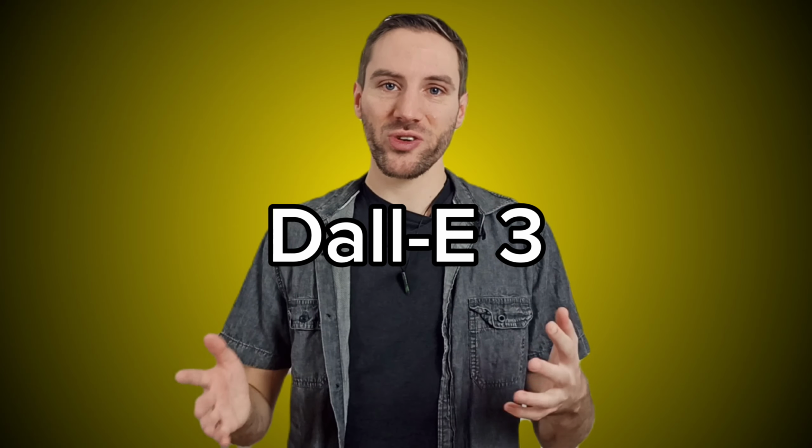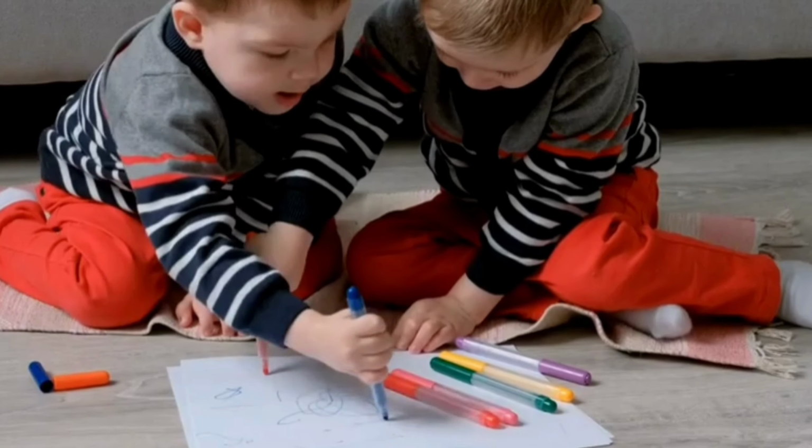How to use DALL-E 3 as a beginner and also make your pictures look better. DALL-E 3 works with the ChatGPT interface, so it's very beginner friendly when it comes to that. But one issue is that it really sucks at realism as for now. I mean, just look at that.